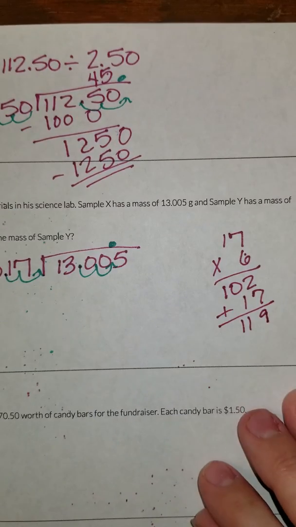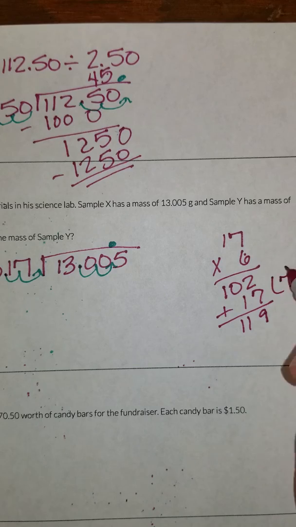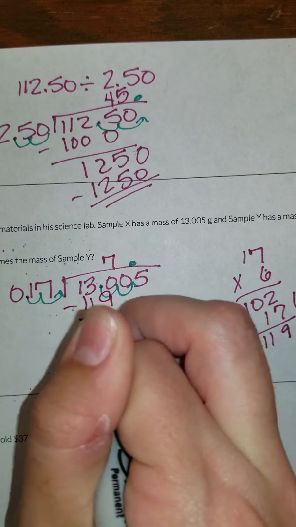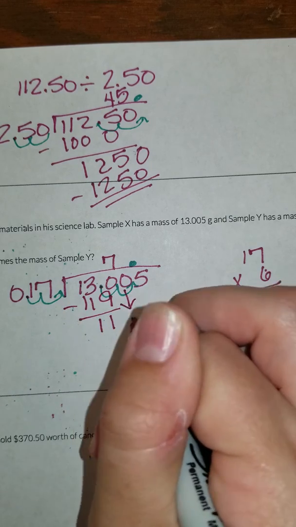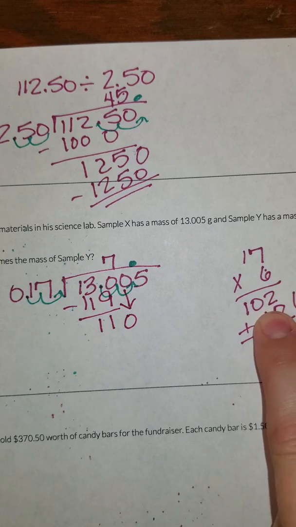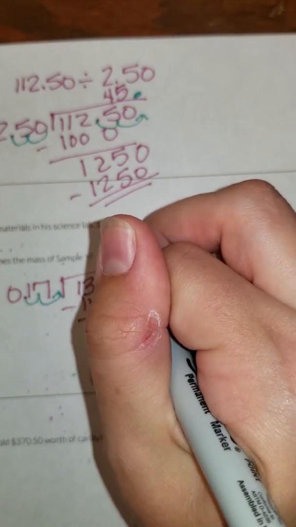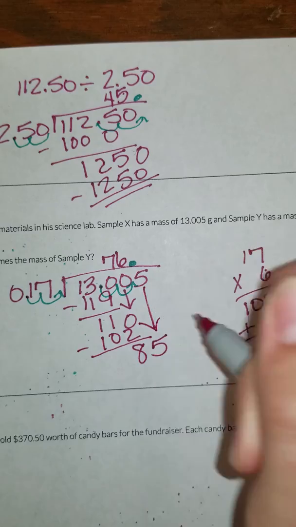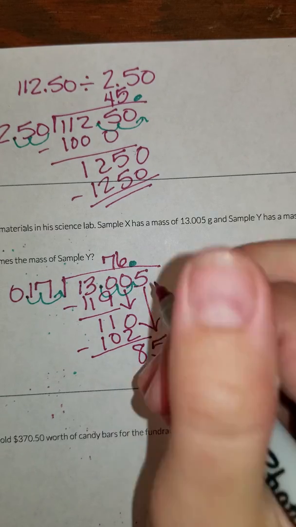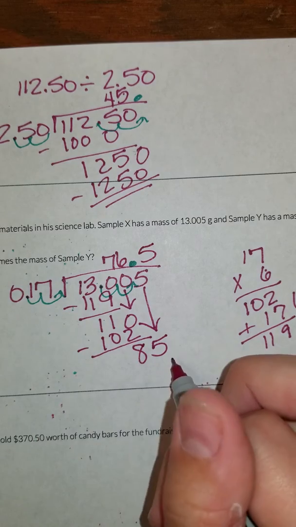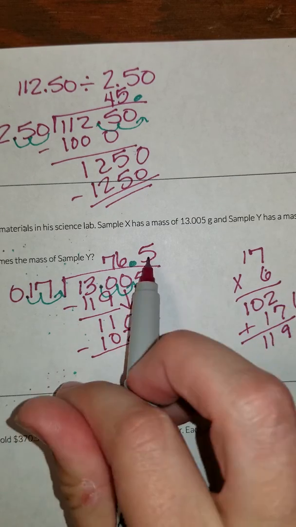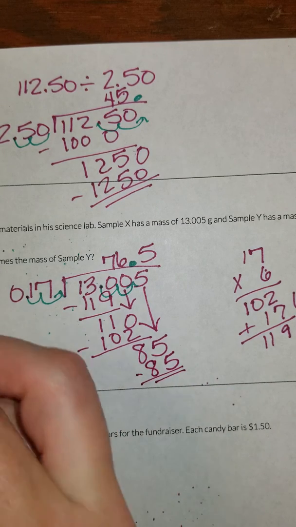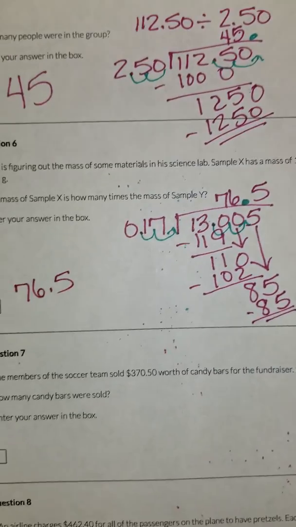Okay, and you can kind of see my math over here just so I've got an idea. So this is times 7 right here. So I know it can go in 7 times at 119. And then I get 11 when I bring down the 0. Well, I know that 17 times 6 is 102. Okay, and then I've got to say 17 into 85. Let's try 5 times. 5 times 7 is 35, so I'm carrying the 3. 5 times 1 is 5, plus 3 is 8. So my answer is 76.5 times the size.